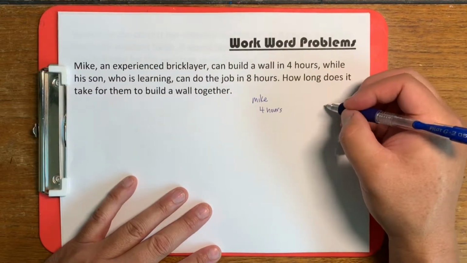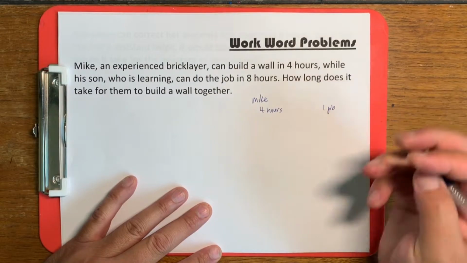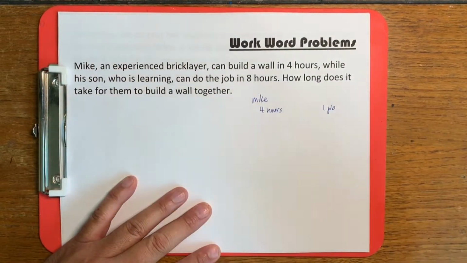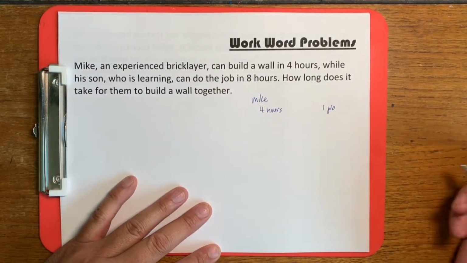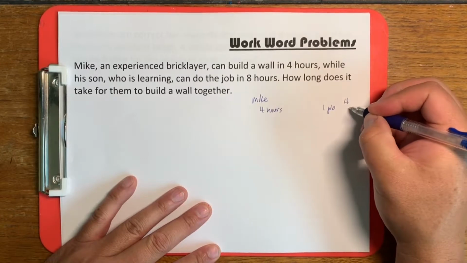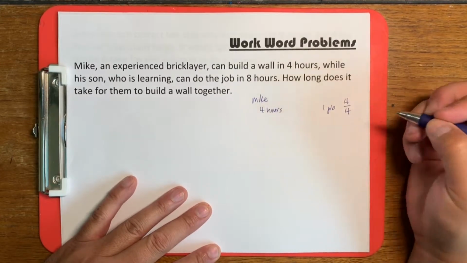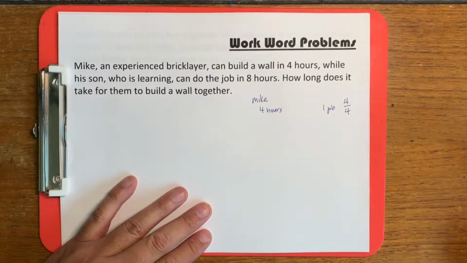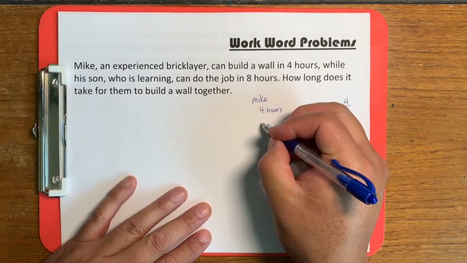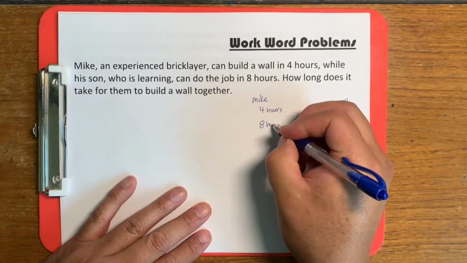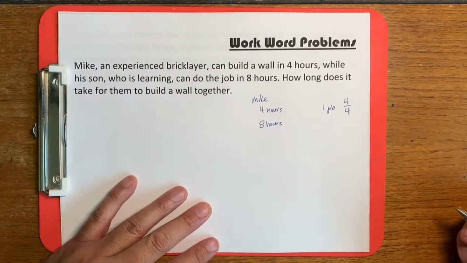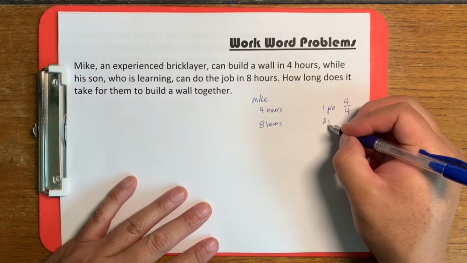Well, he'll finish one job, meaning that he'll finish building one wall. And the reason why is that if he works 4 hours and it takes him 4 hours to do a job, we get one. Now, if Mike works 8 hours, he'll do 2 jobs.